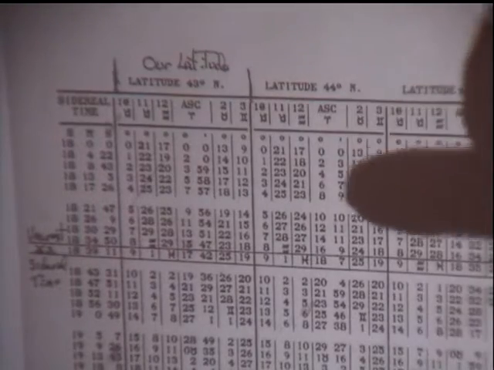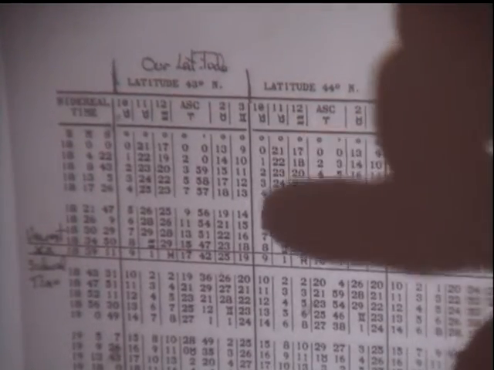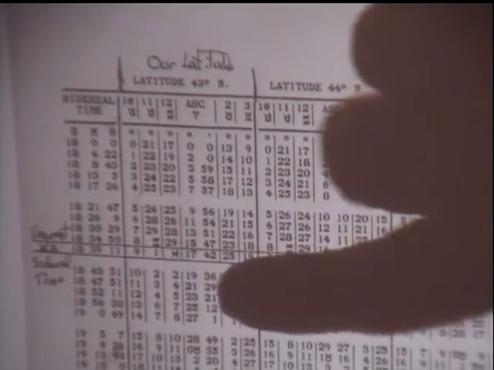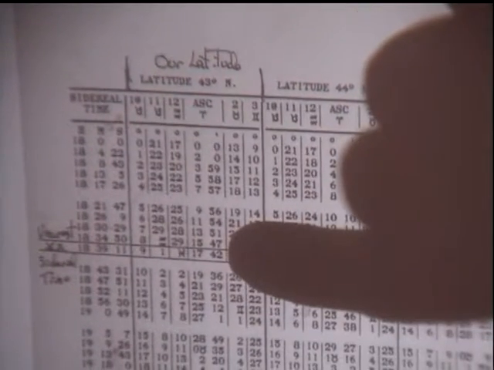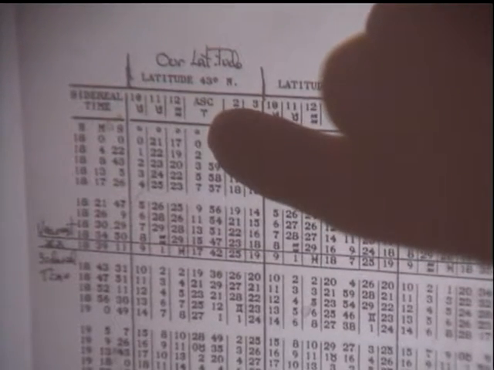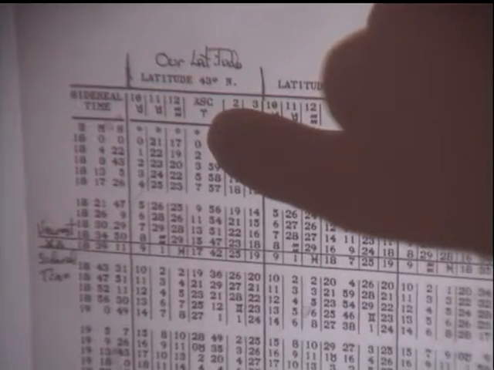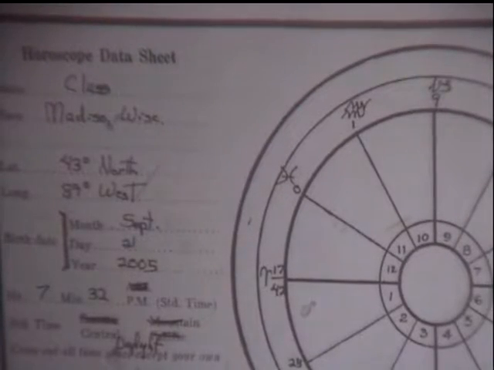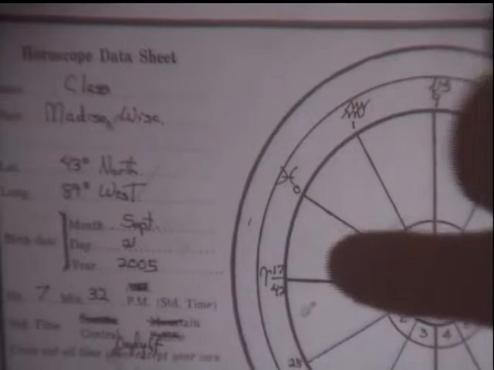All right, then we go back to the tables. The ascendant is another name for the first house cusp. And there we find 17 degrees and 42 minutes. When we go up to the top, we find Aries. So that means that 17 degrees and 42 minutes of Aries are on the first house cusp. That's what it looks like.